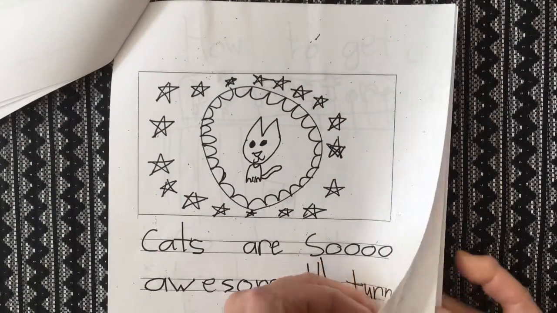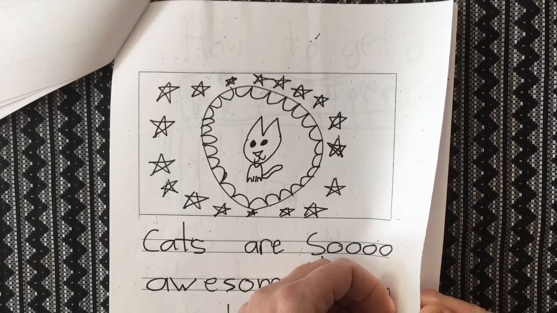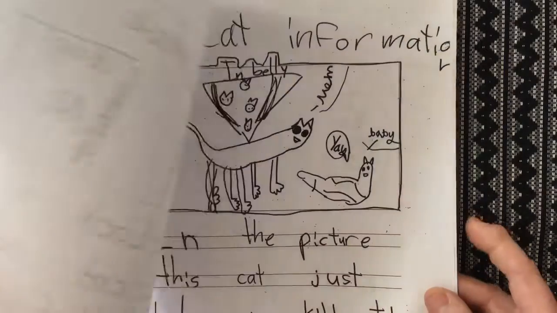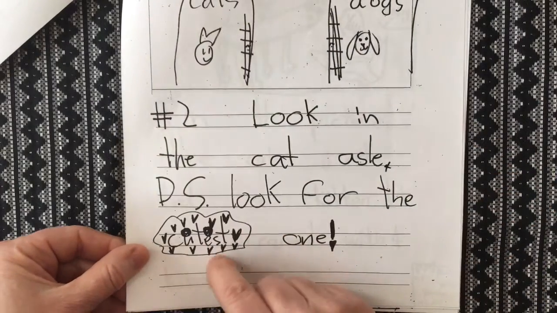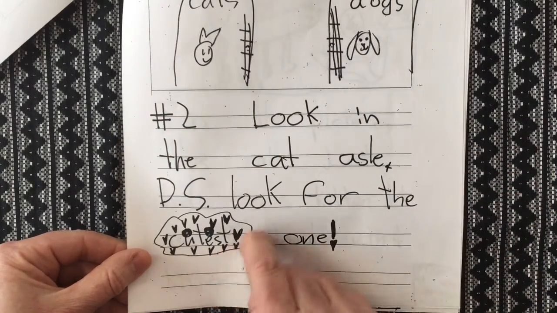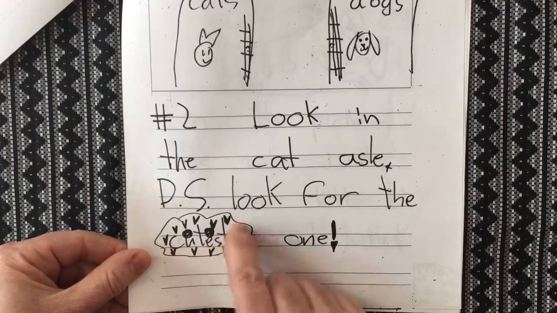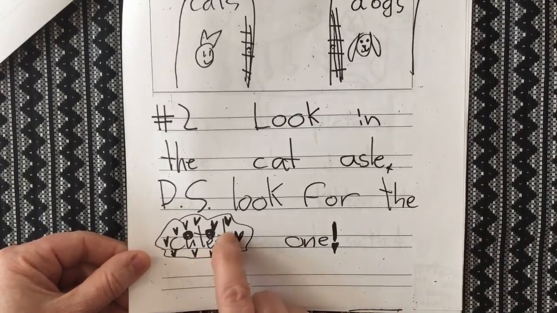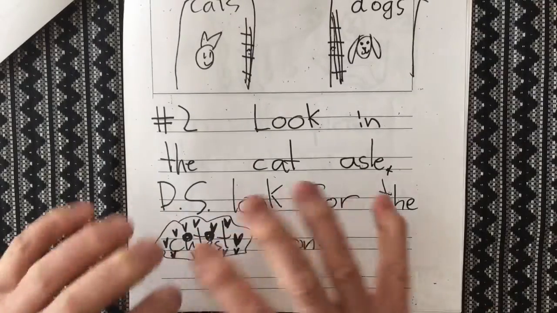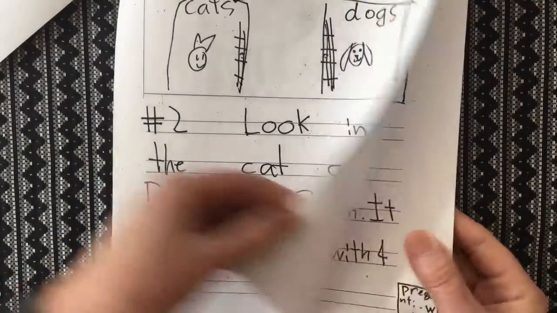And finally, let me get to it. Oh, here's another example where instead of a bold word, the student used some action signs and made cutest. Look for the cutest one. She's talking about getting a cat, and she made cutest kind of with some action lines.